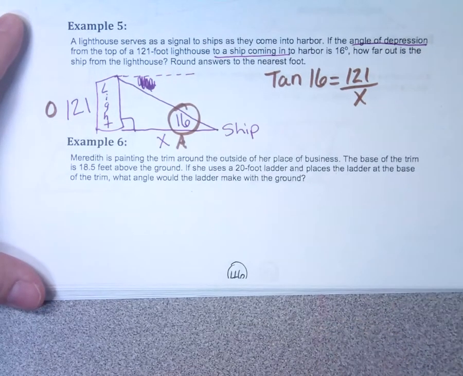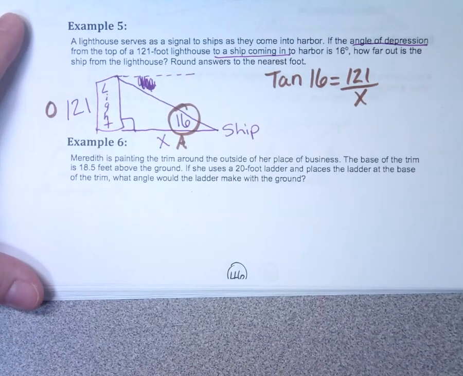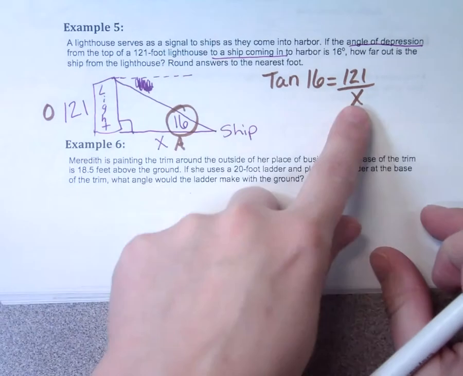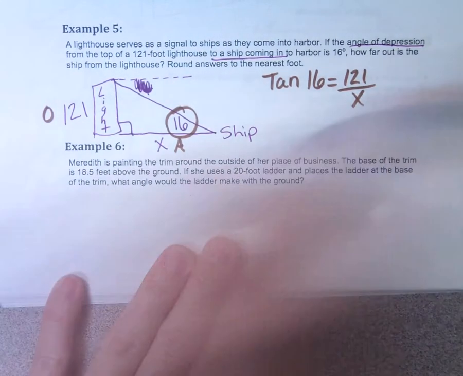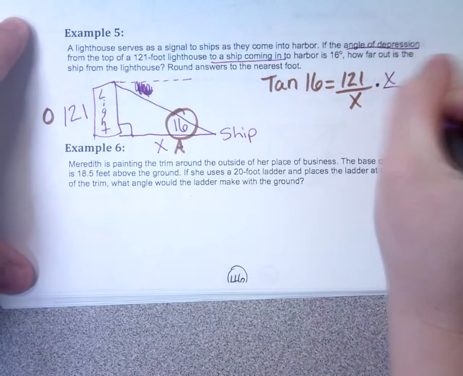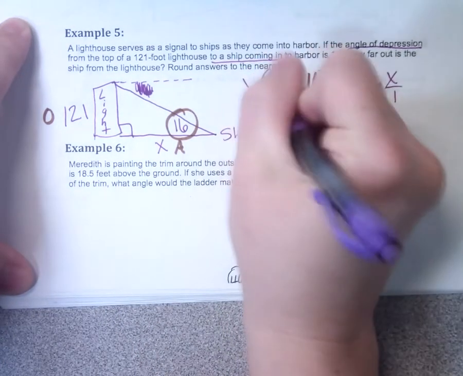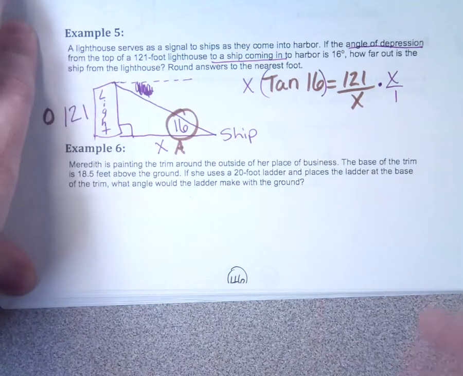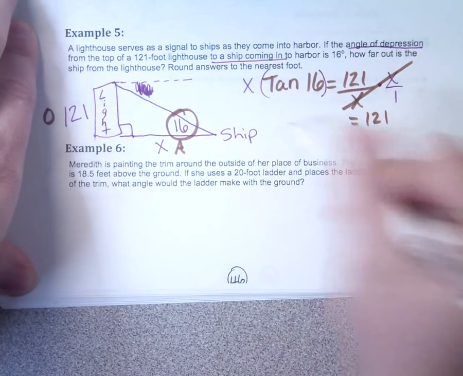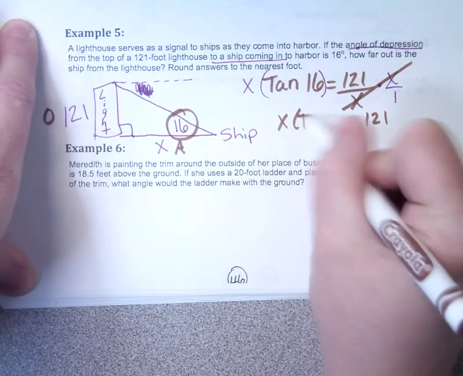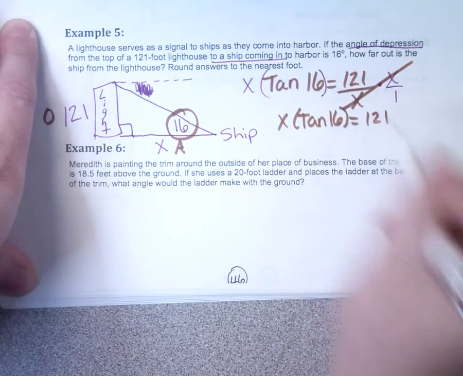Am I finding an angle or a side? I'm finding a side, so no inverse stuff. The only time you do inverse is when you're finding an angle. Do you see how x is in the denominator? Multiply. So we're going to multiply both sides by x. When I do that, my x's are going to cross out. I'll have 121 left on the right, and I'll have x times tangent of 16 on the left.